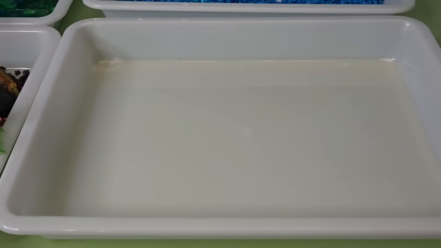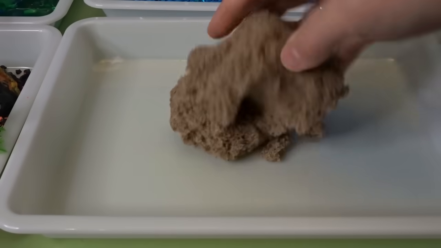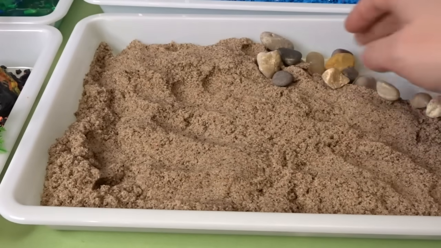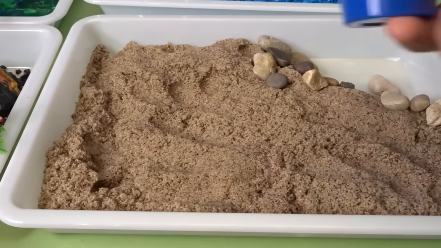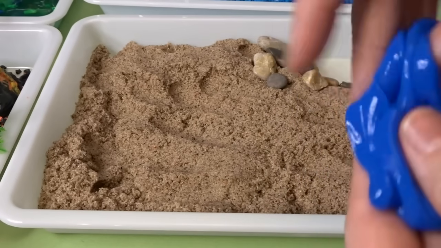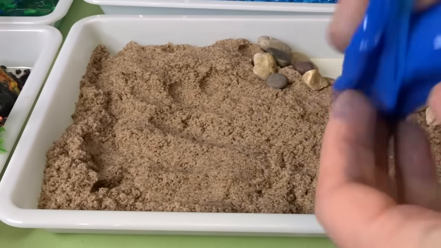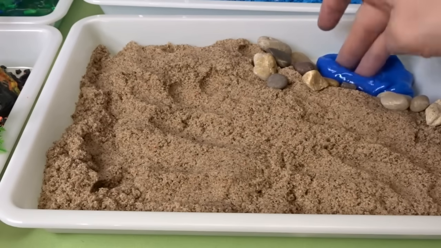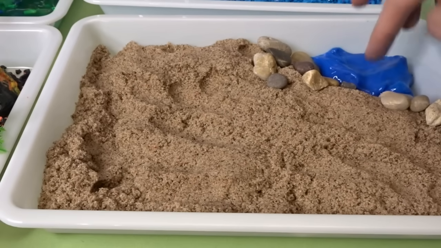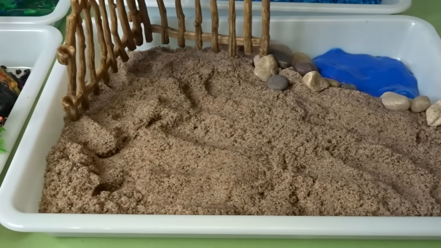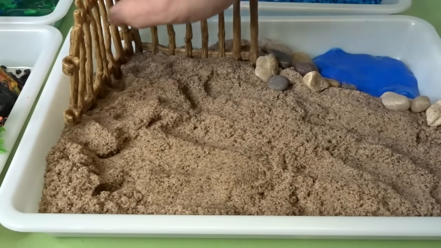And lastly, let's put together our small world diorama for our wild animals. We'll add kinetic sand. We'll add some rocks along this edge here. We'll add some blue slime here for some water. Here we have our blue slime. We'll mix it up a little bit and add it to our diorama to make some water. There's our little pond.